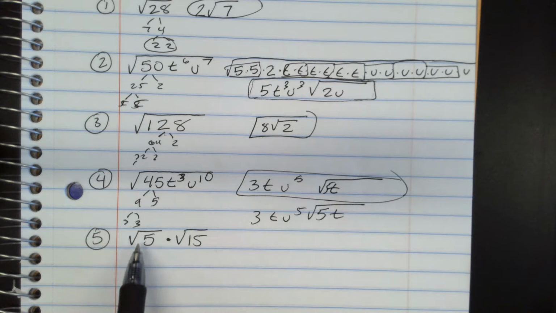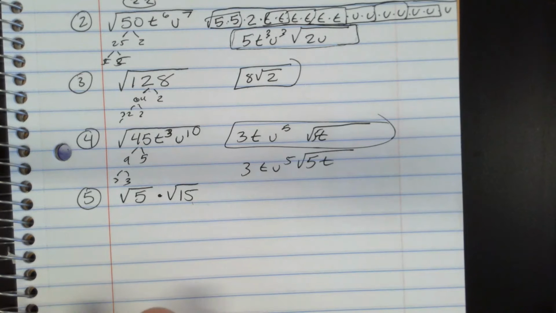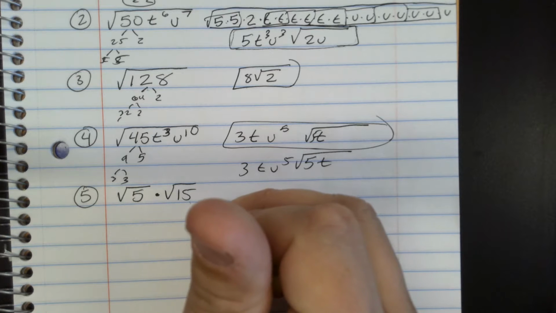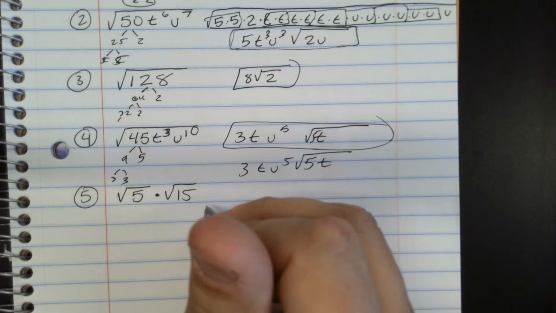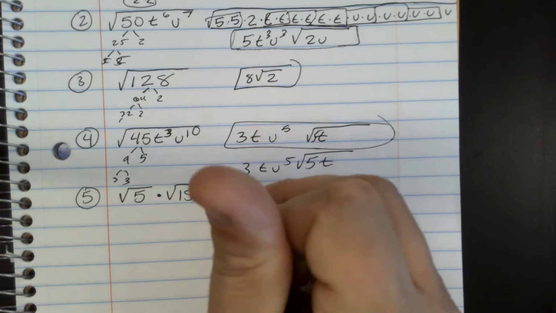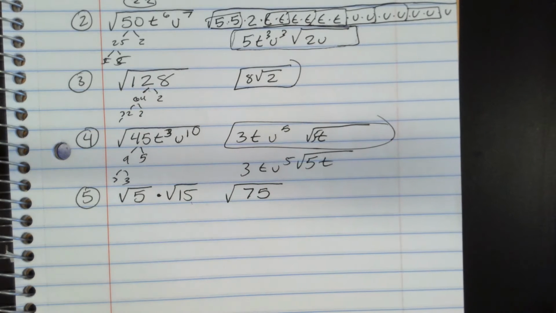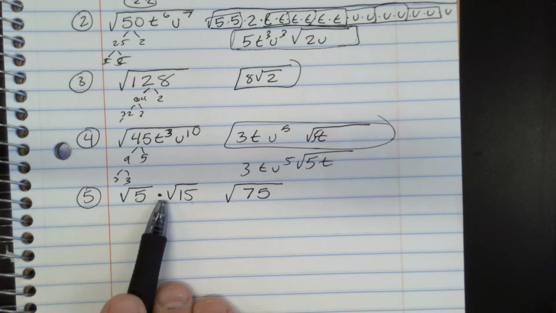Okay, who could tell me how to do number 5? Sam? I think I know how to do it. Okay, tell me. So you square both of them? No, we don't want to do that right now. How do we do it? Shelby, do you know? Yep, we multiply the 2 numbers together. So now listen, anytime you're multiplying radicals, you have to multiply what's on the outside together, and what's on the inside together.